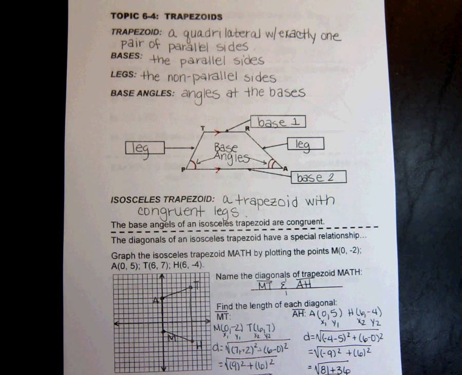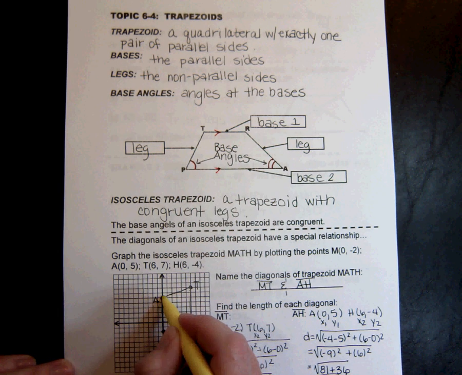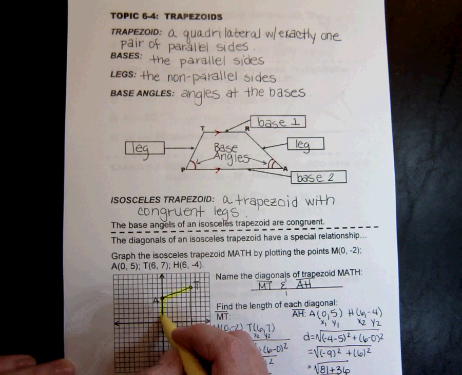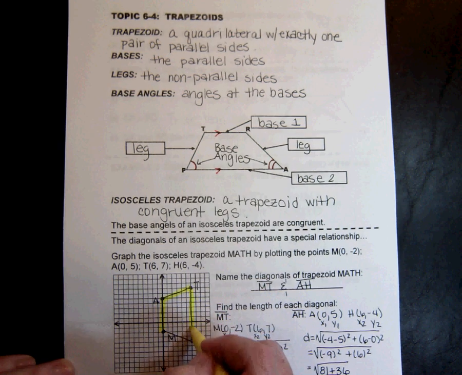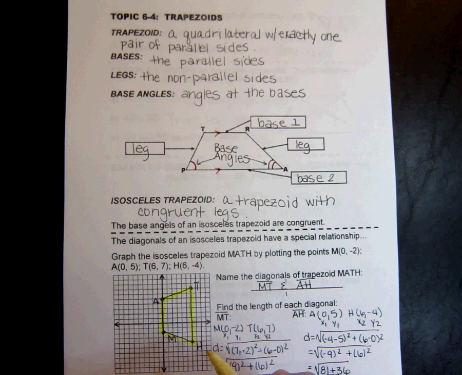The diagonals of an isosceles trapezoid have a special relationship. So if we graph this, and I'll actually use a highlighter, by plotting the points given, we're going to see if this is a trapezoid.